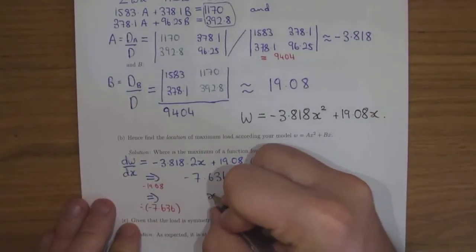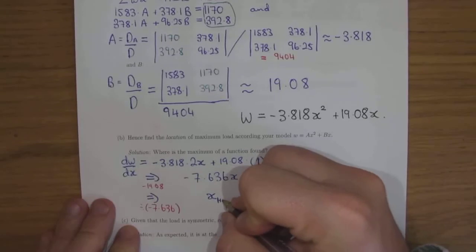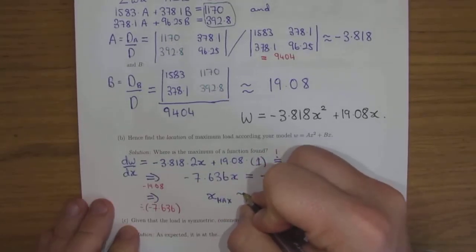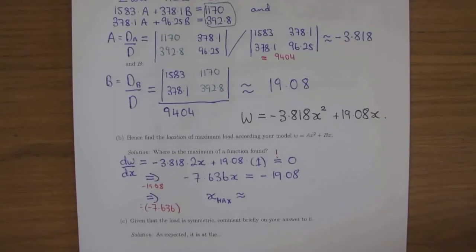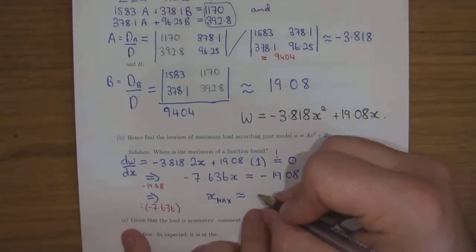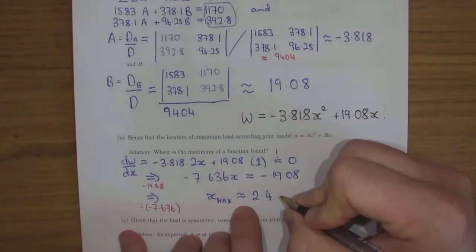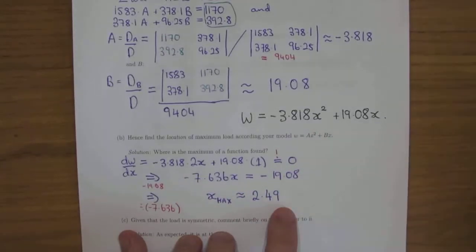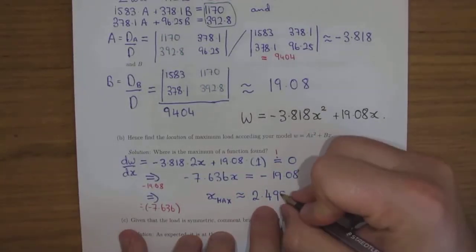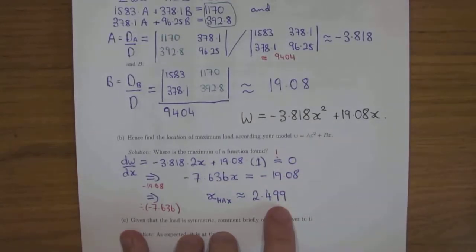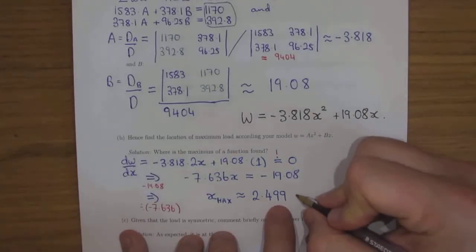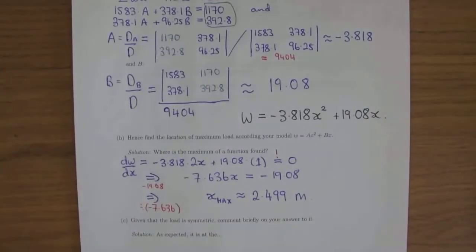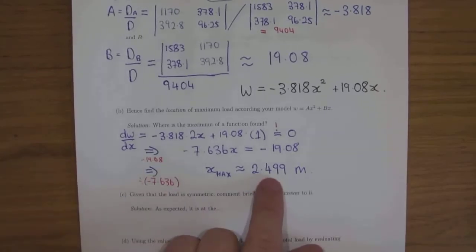So I end up with x is the location of the max. Let's just call it x max. That's nice. It's approximately, we'll go with 4 significant figures or whatever. 19.08 divided by 7.636. It's coming out as 4 significant figures, 2.49, and then the 8 should be rounded because it's 86. And is there anything about units? We want to try and use units when we can because we're engineers. X is measured in meters, yeah. So 2.499. Okay, which is basically 2.5 meters.